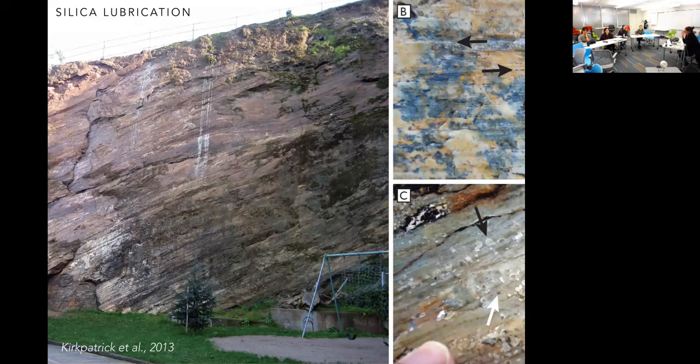But okay, so now I'm just going to walk you through a couple of photos of what would be, if these high velocity deformation mechanisms occur, what do they actually look like? So this is a fault where we think silica gel lubrication has occurred. By dropping the word gel, I'll explain why in a minute.